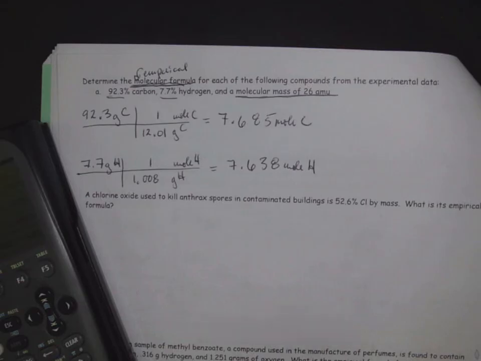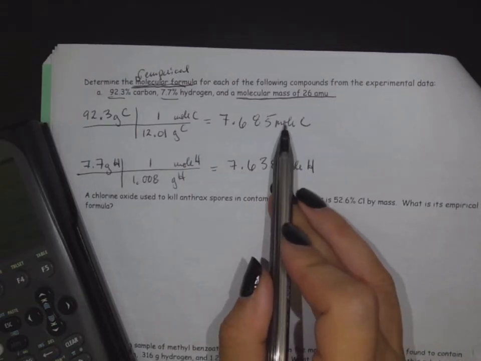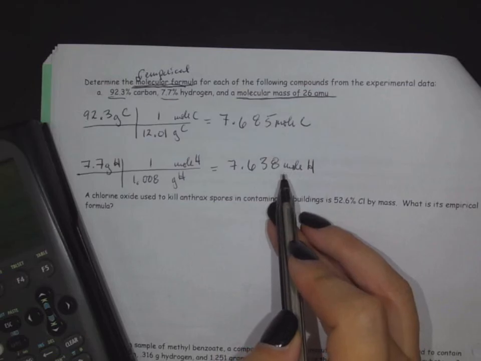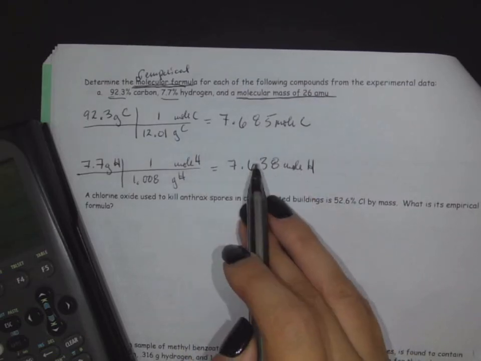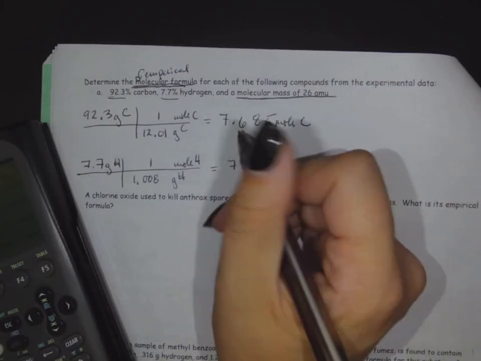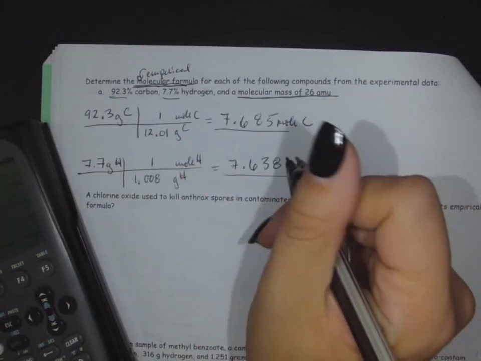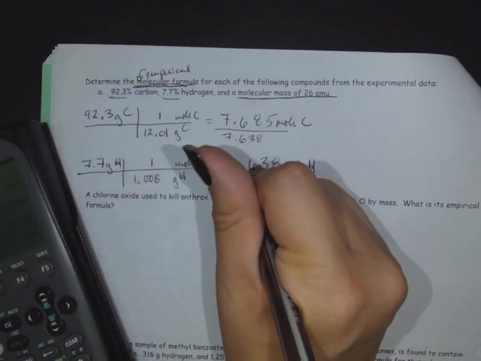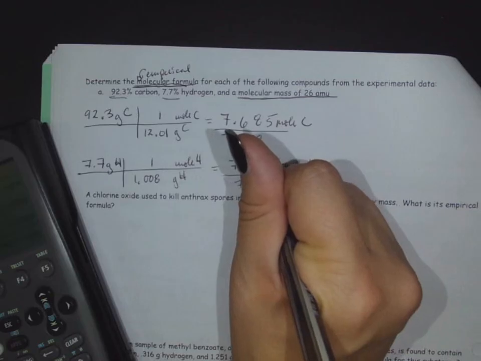Okay, you might be able to see it already. Maybe, maybe not. What is the ratio between the carbon and the hydrogen? Well, we can use my trick where we say, of the numbers I'm trying to get the ratios between, find which one is the smallest. This one's a little bit smaller, and we divide both of them by that small number. But guess what?